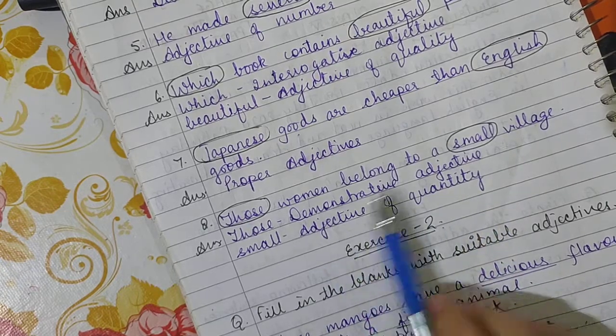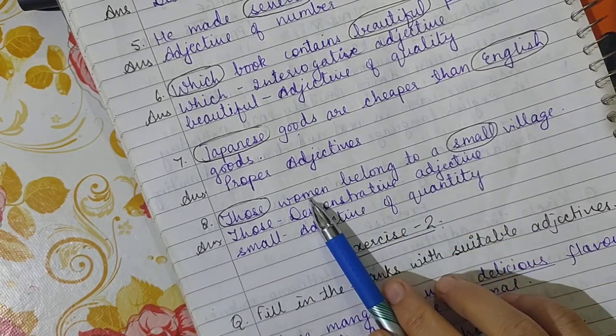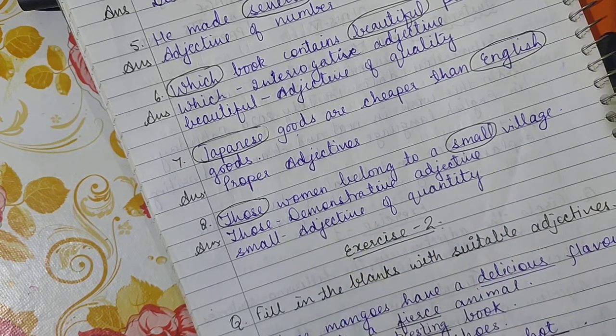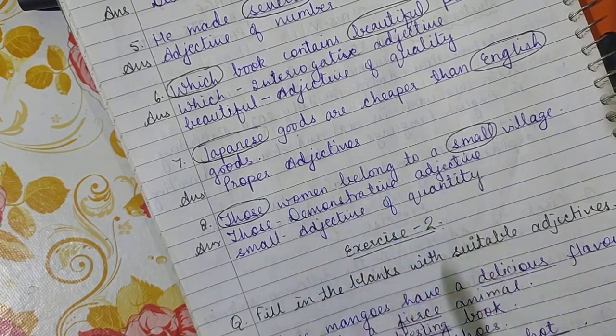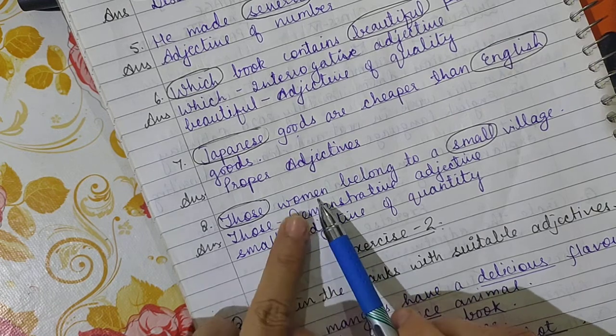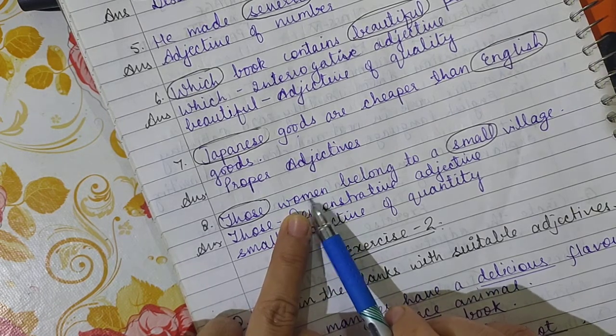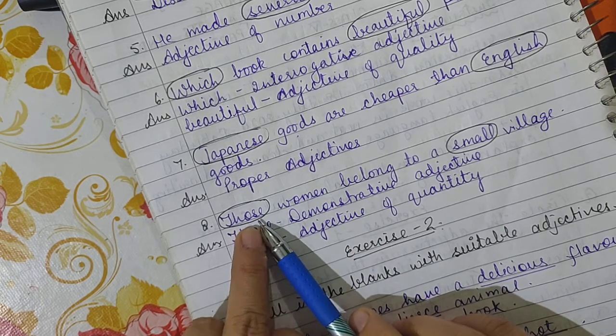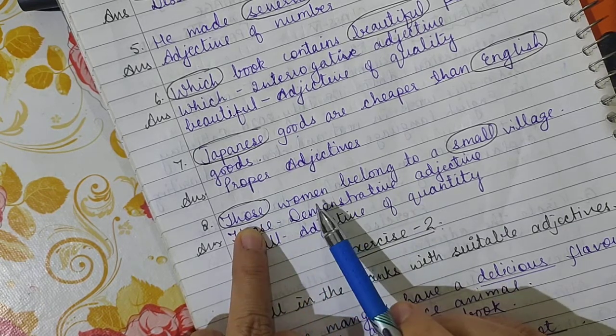Now here again in the same sentence there are two nouns, first is women and second is village. But the adjectives are of different kinds. How? The noun is women. The word placed before women is those. That means this is pointing out this noun.